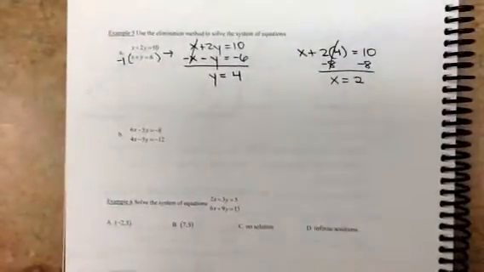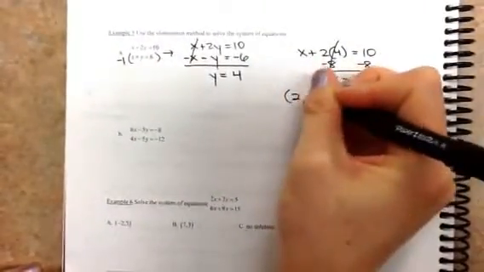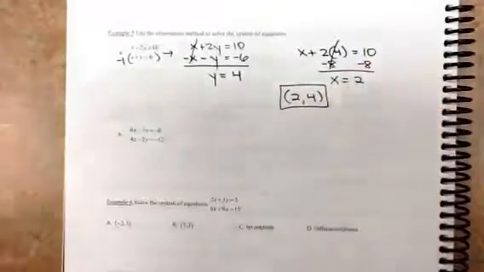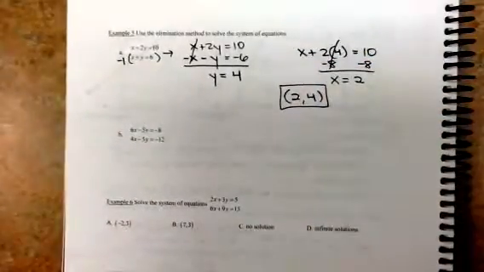So remember, your answer should always be listed as an ordered pair, x first, then y, so this is the point where my lines intersect each other. Okay?